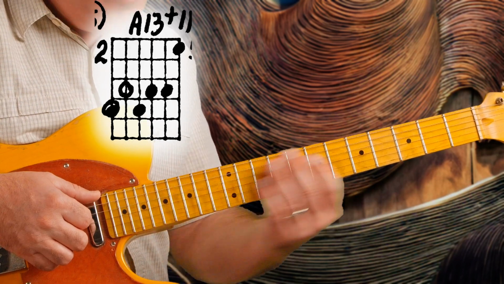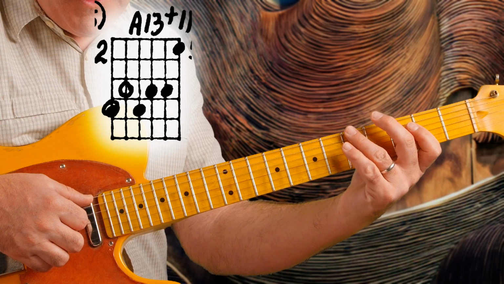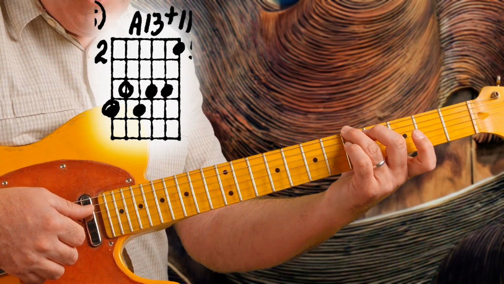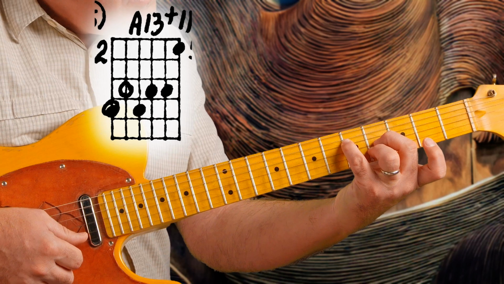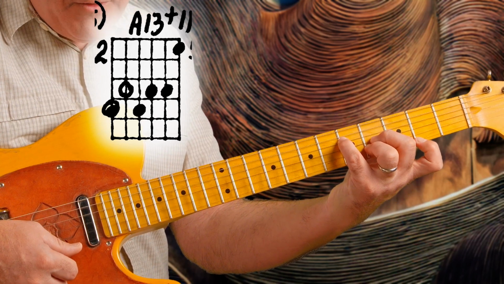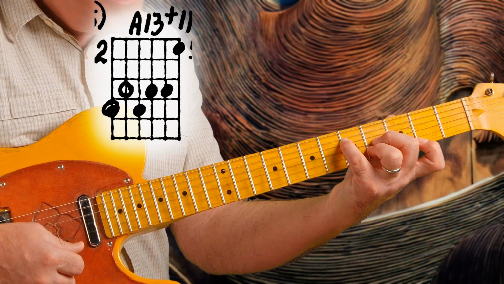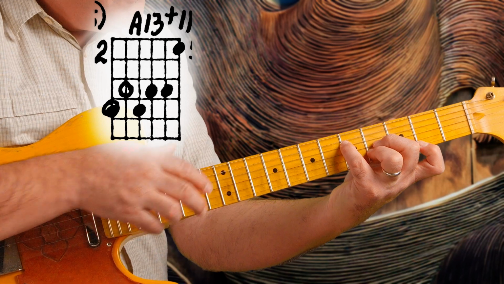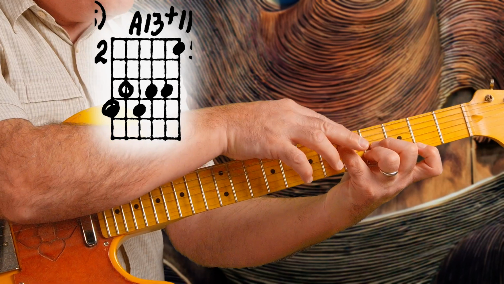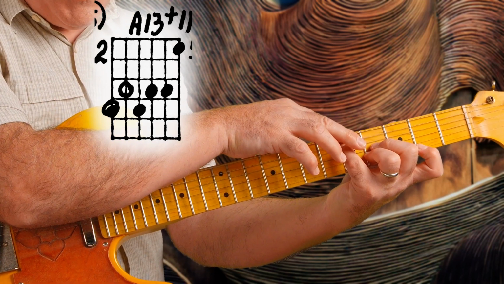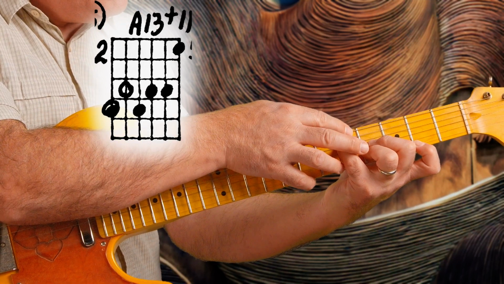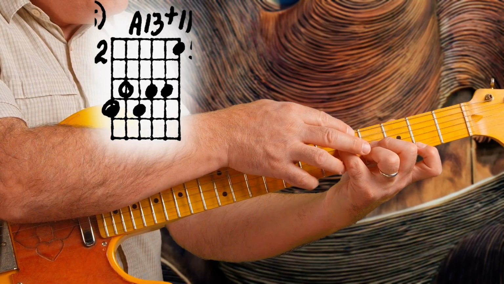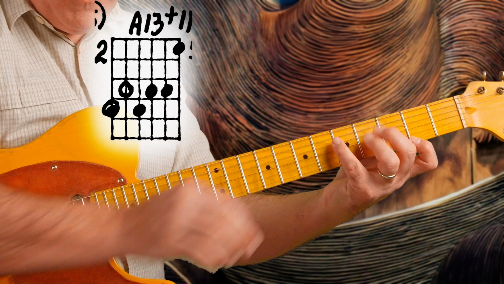A13 sharp 11 is in position 2. We're starting here, using the root note. We could use the root, 3, and then the flatted 7, and then we have the flatted 7, the 9, the flat 5, or the sharp 11 in this case, and then the old 13 on the top. Just a really beautiful voicing, you know.